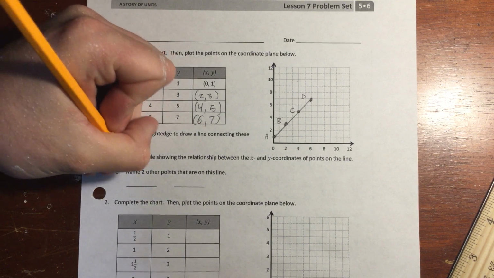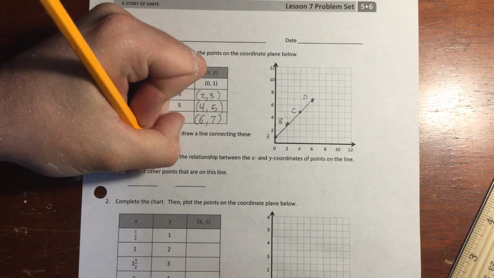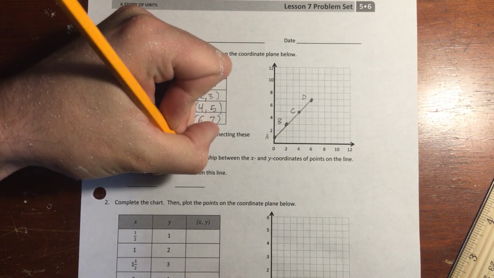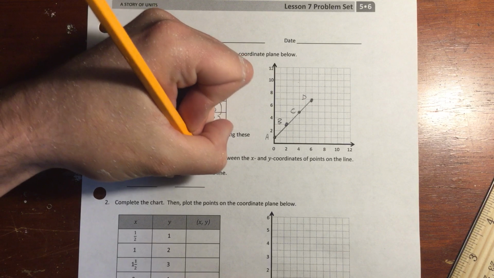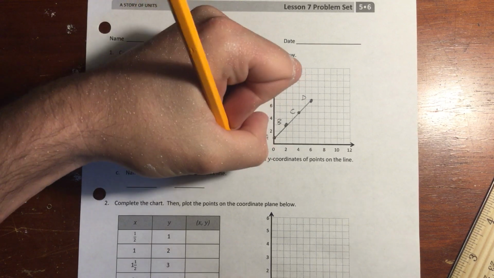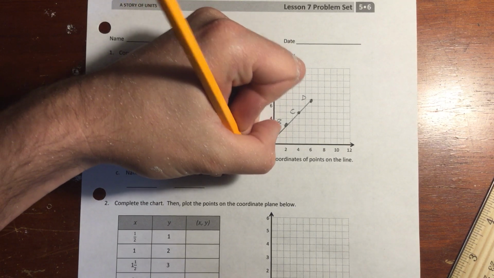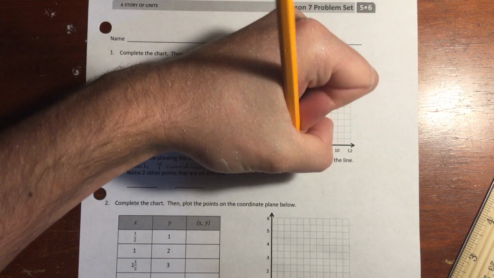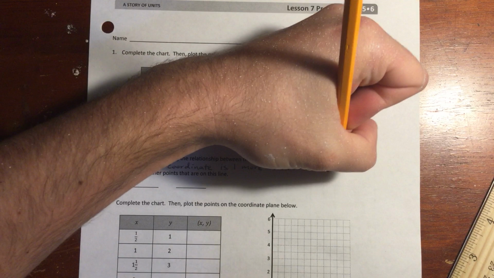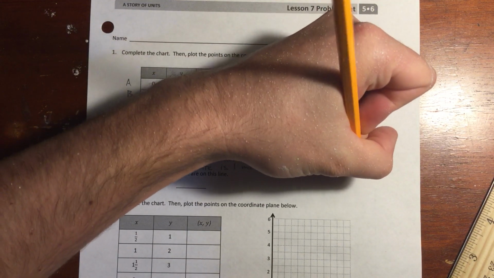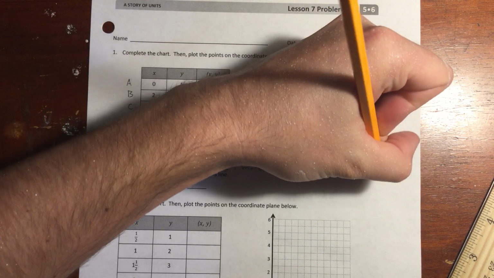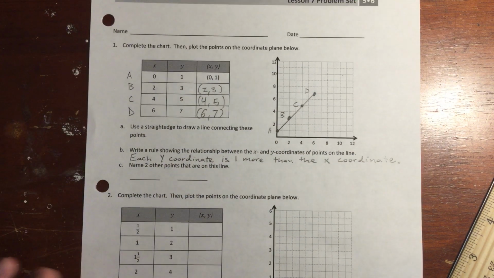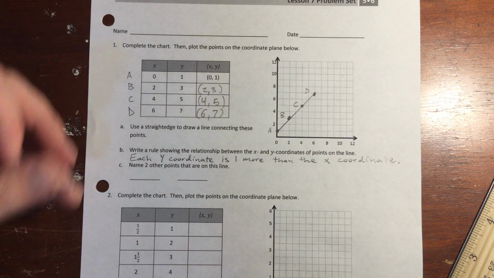So each y-coordinate is 1 more than the x-coordinate. Okay, each y-coordinate is 1 more than the x-coordinate. And so now I'm going to move on.